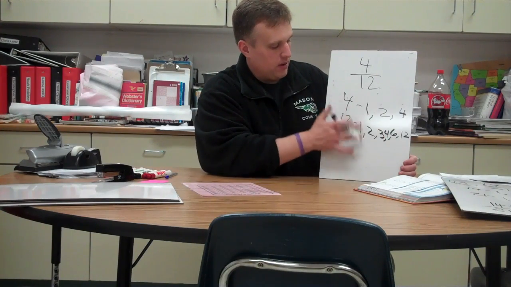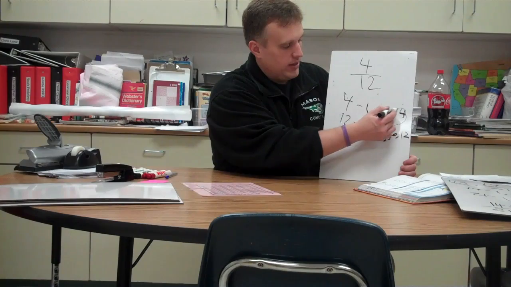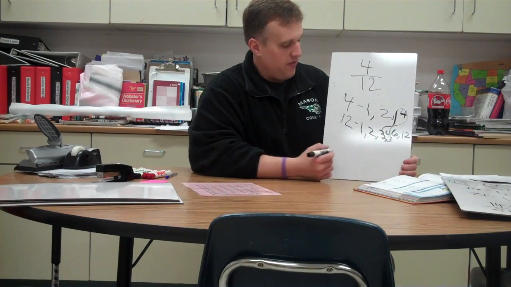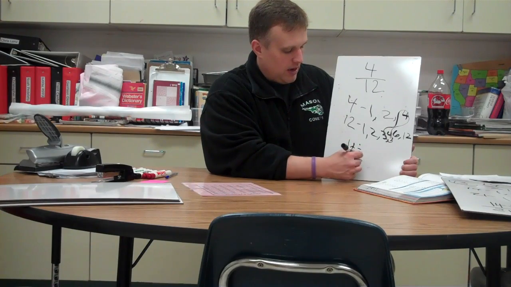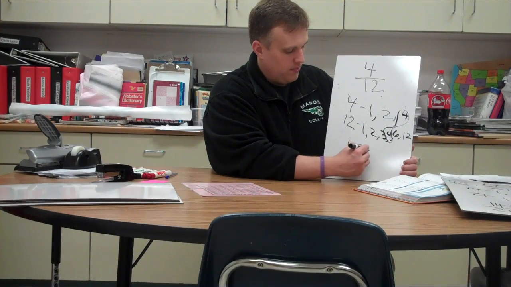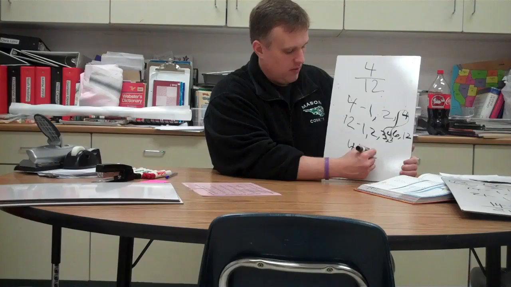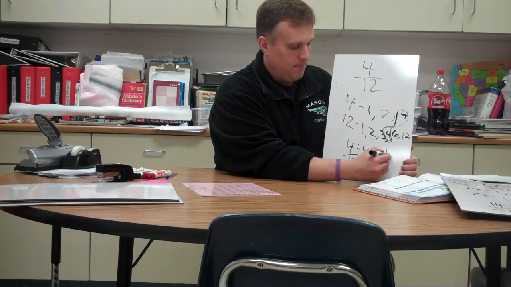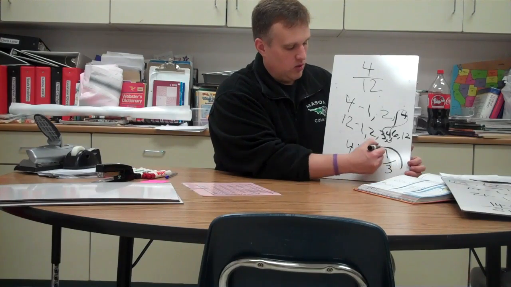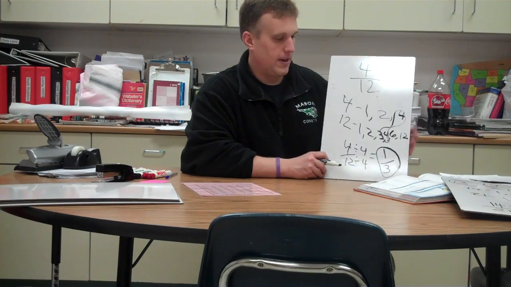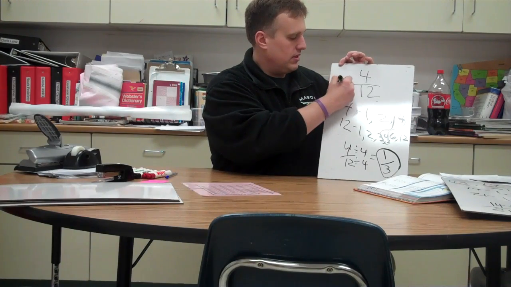Comparing both, I see that 4 is my GCF. So then my next step, I rewrite the fraction and divide it by 4. 4 goes into 4 1 time. 4 goes into 12 3 times. So my fraction in simplest form is 1/3. Okay? And that is number 14.